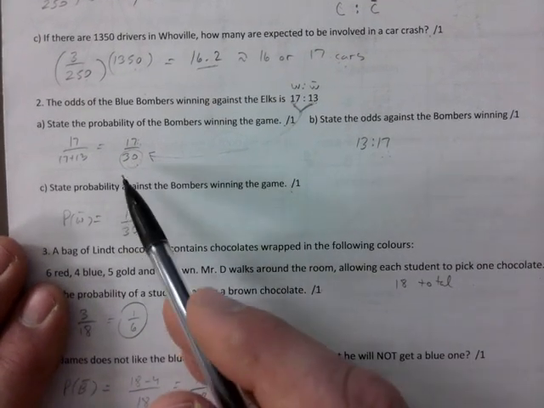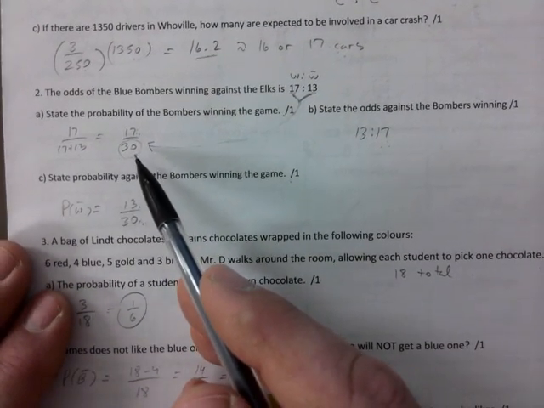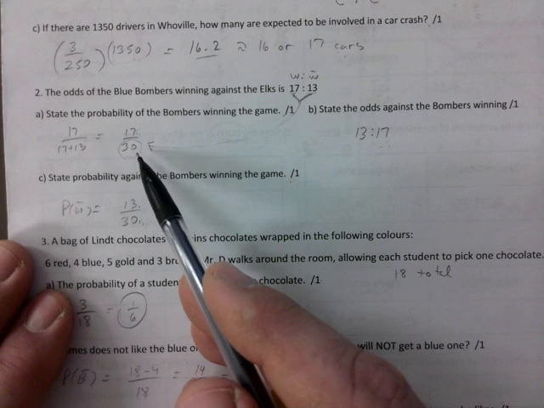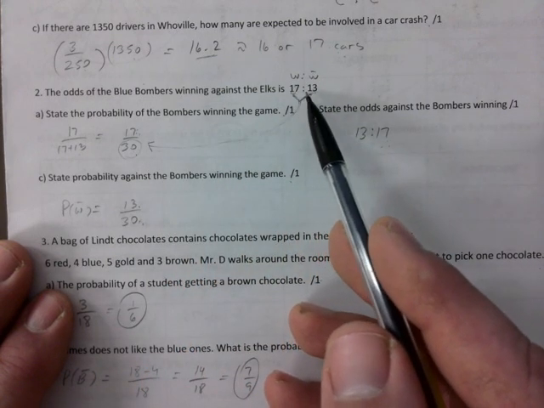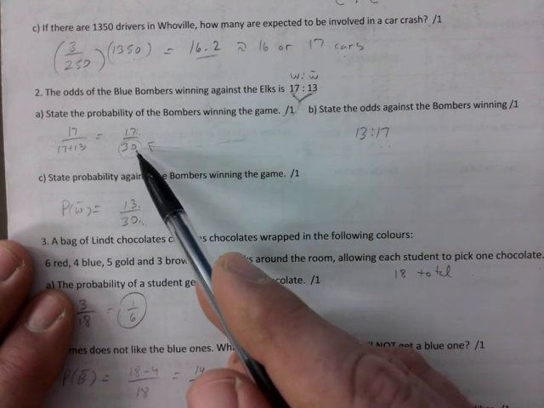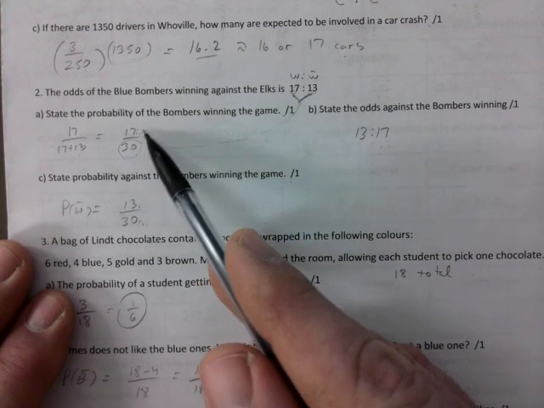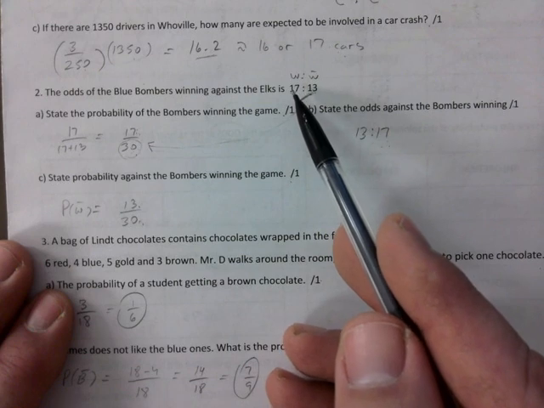And here I had a whole lot of different answers. But when you're going from odds to probability, you just add them up, right? You add these numbers to get your total. And in this case, it's in favor. So we grab the 17, right, of winning.